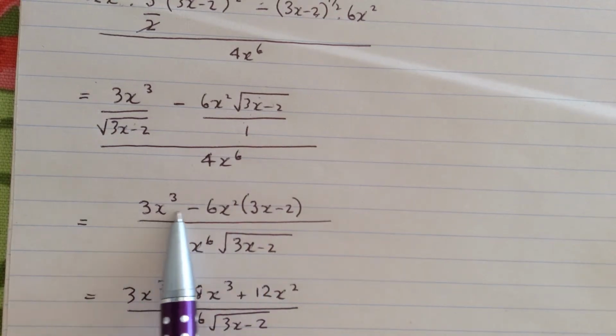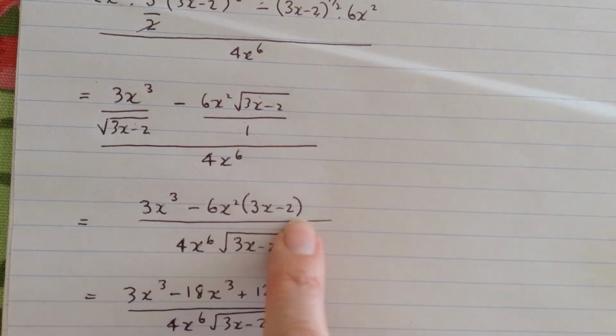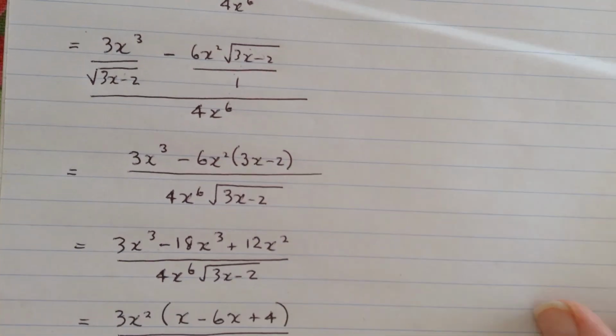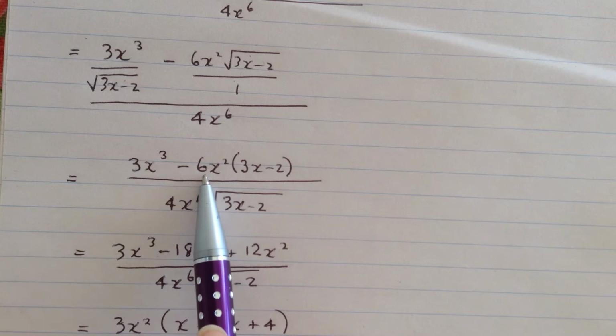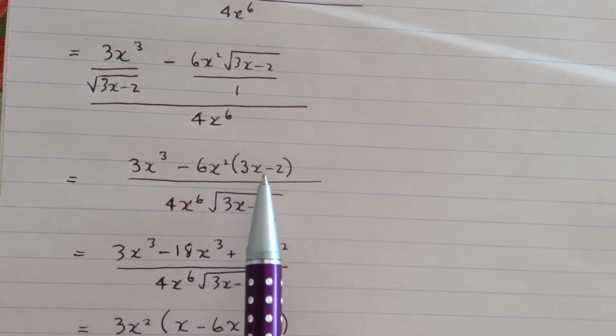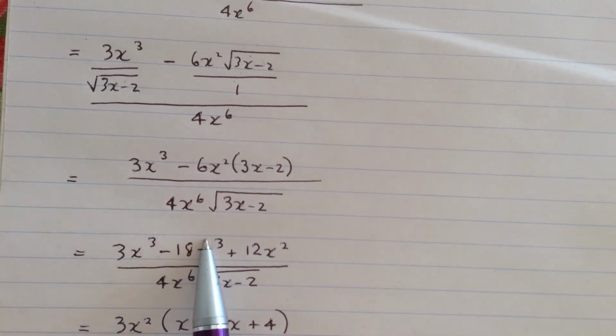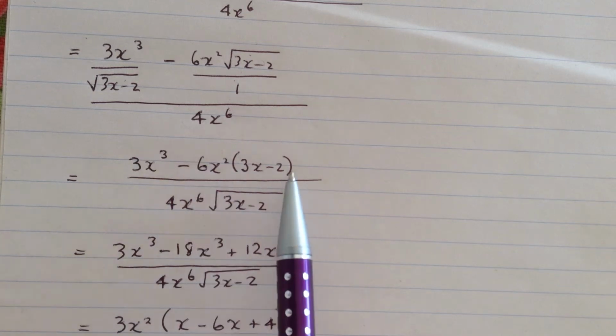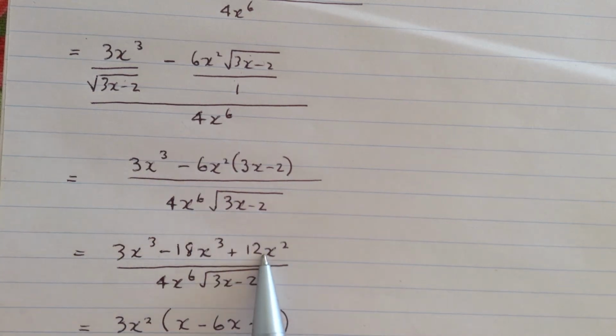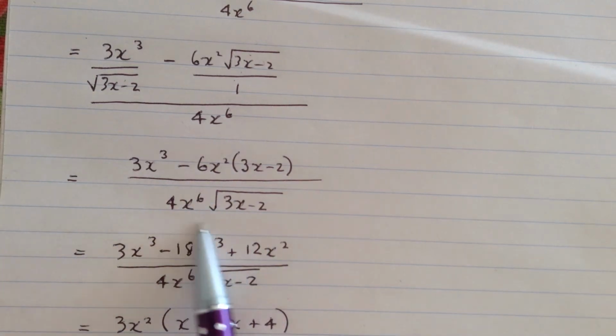All right, so all we have to do is clean this up, so expand it. And upon expanding, 3x cubed minus, 6x squared times 3x is minus 18x cubed, minus 6x squared times minus 2 is plus 12x squared. The bottom doesn't change.